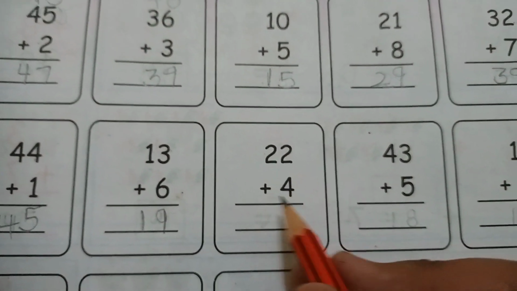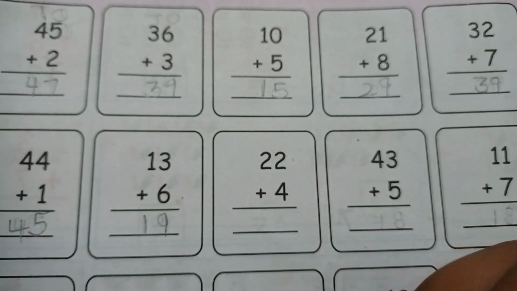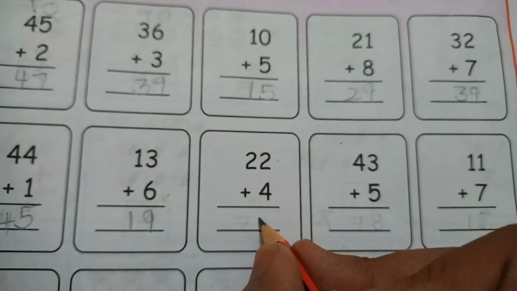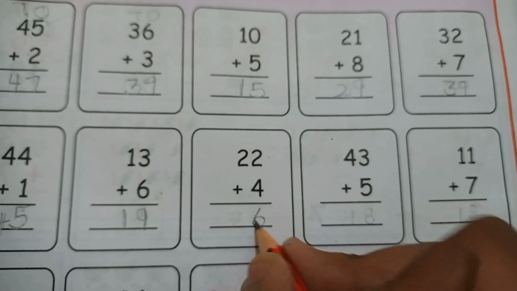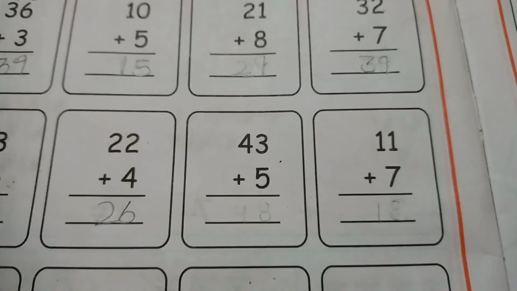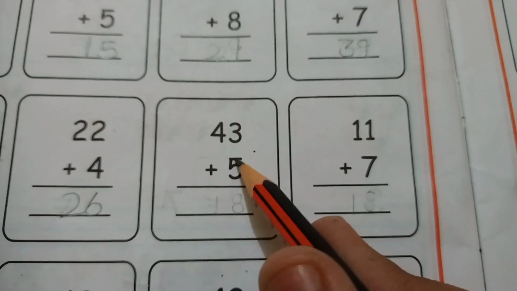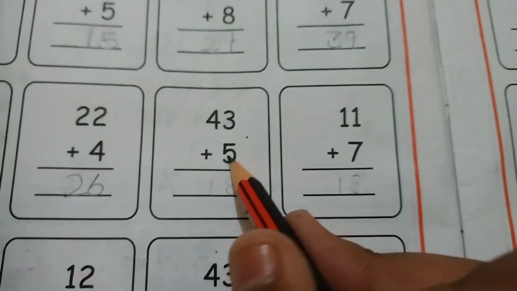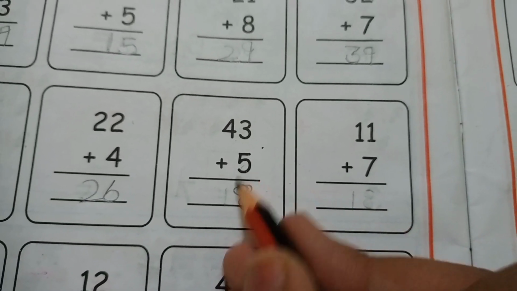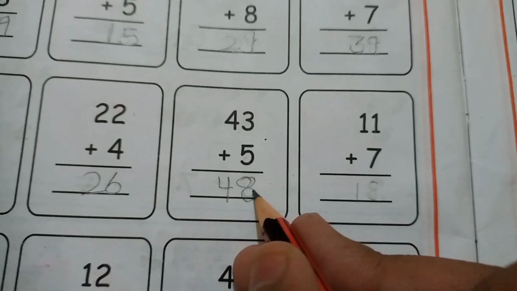Now 22 plus 4. So 2 plus 4, we have to do 2 plus 4 at first. And if we add 2 to 4, it is 6. And 2 will come the same. So here it will be 26. So now it is 43 plus 5. So at first we have to add 3 to 5. 3 plus 5 is 8. So here it will be 8 and 4 will remain the same. So our answer would be 48.